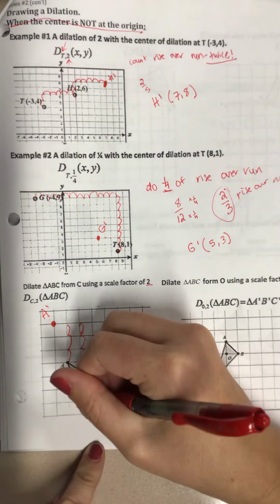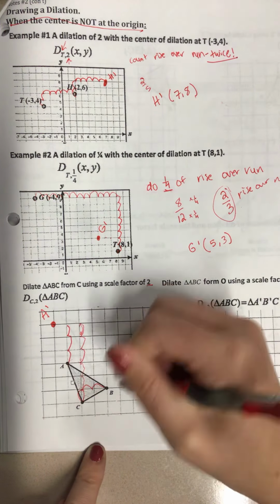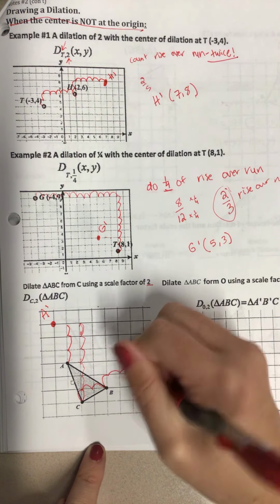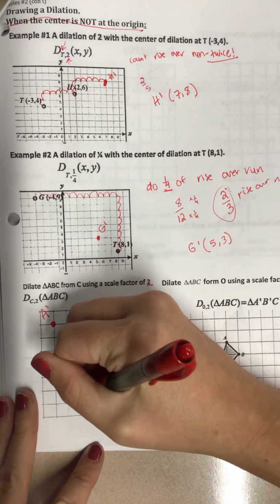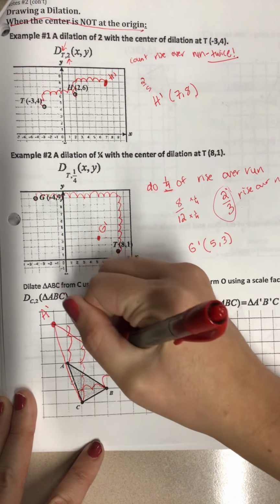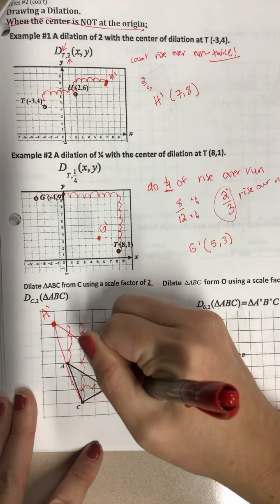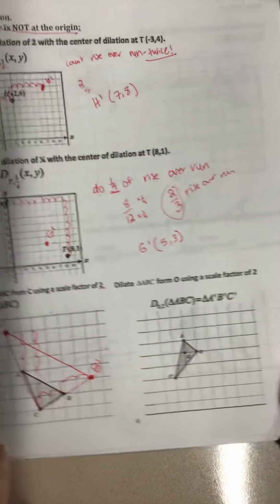And then B is up 1 to the right 2. So I'll go up 1 to the right 2. I get B prime. And then when I connect them, it should look like that. And my center is C.